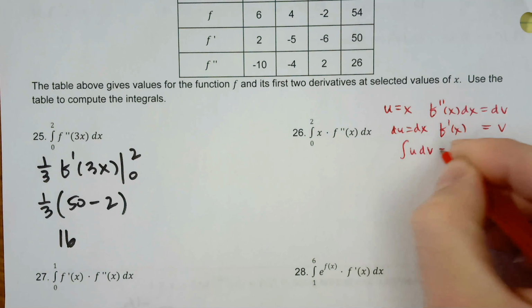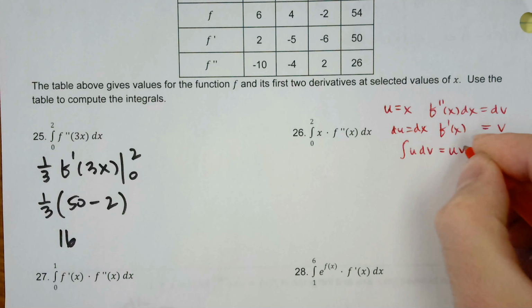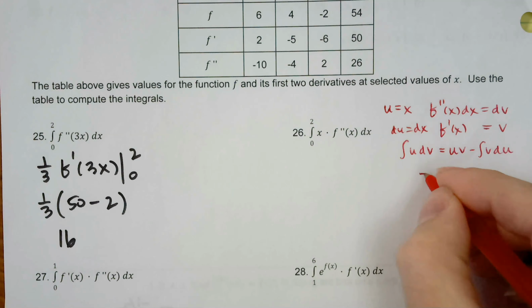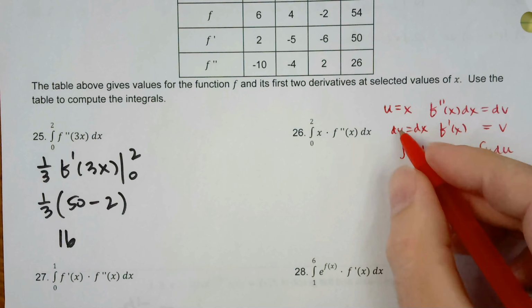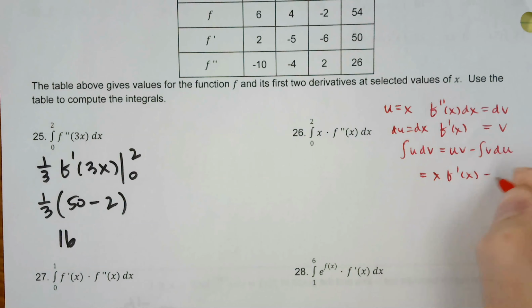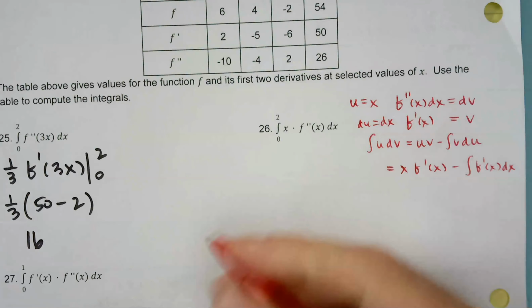Okay, I'm going to copy in the formula. The integral of u dv equals u times v minus the integral of v du. And so that's going to be equal to uv, which is x f prime of x, minus the integral of f prime of x dx. It's going to be f. There you go.